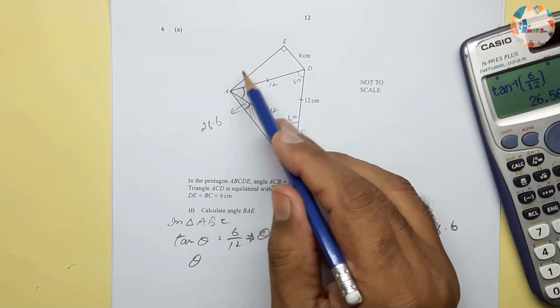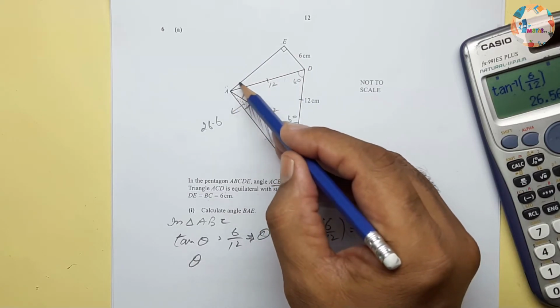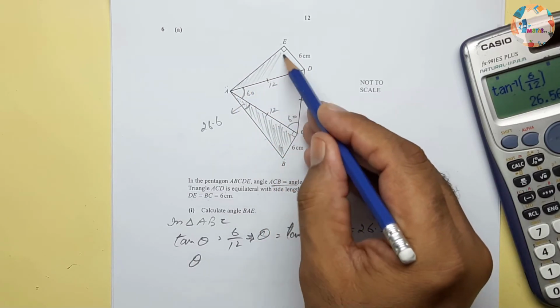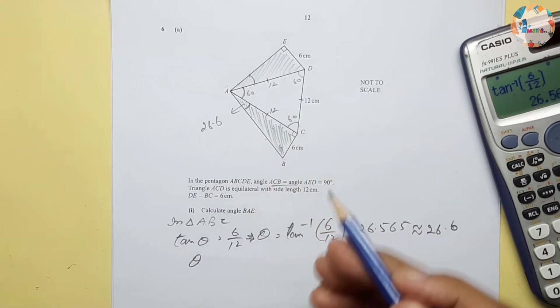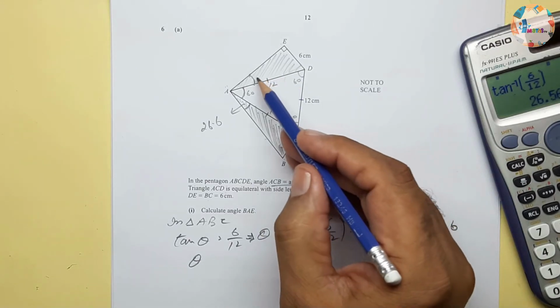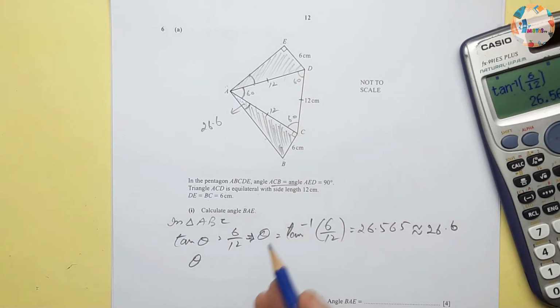triangle AED. In this shaded triangle, we can find this angle, and this is opposite over hypotenuse. So opposite over hypotenuse will be sine theta. So sine theta is equal to opposite 6 over hypotenuse 12.